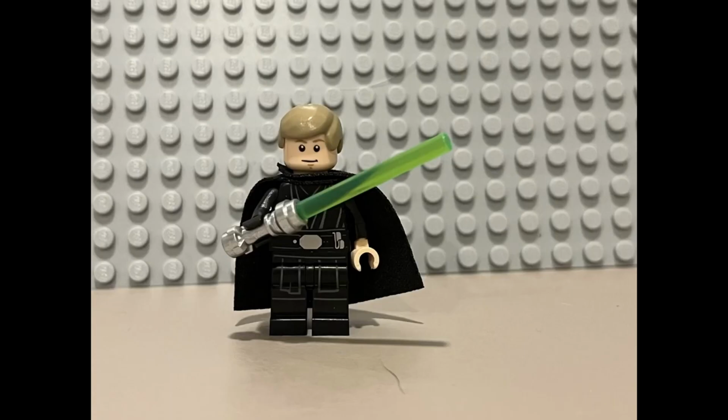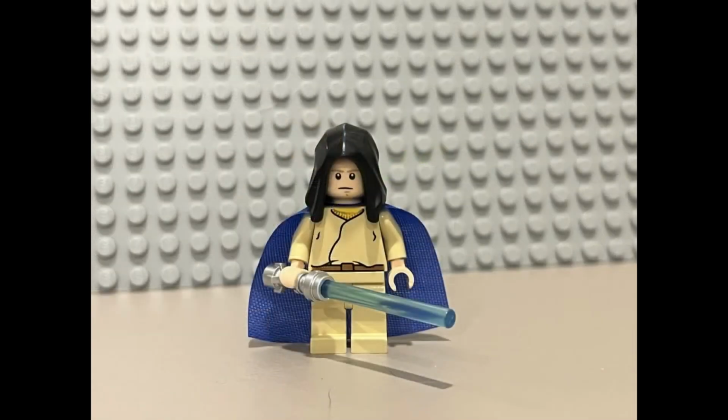For this, I will use Luke from the Dark Trooper hallway scene, but without the hood. For Luke, the clone, I'm going to use an old Luke torso with a 2020 Luke head and a hood from the Dark Trooper scene, and a blue cape to go along with the blue lightsaber. It should be a blue hood, but I don't have one handy, so just pretend that this works.